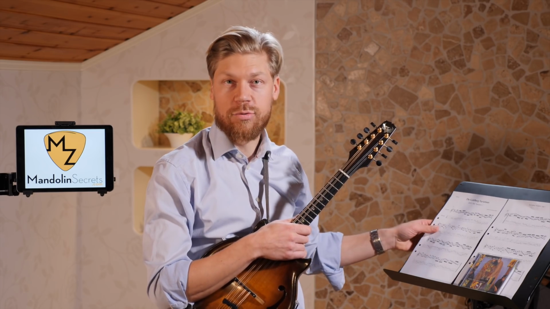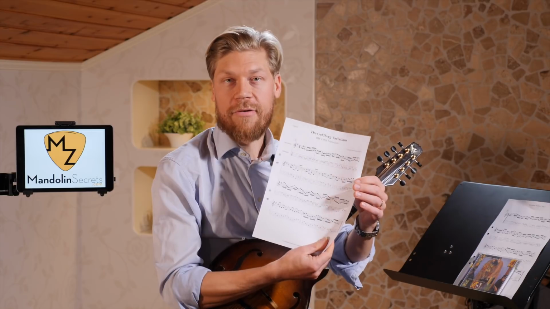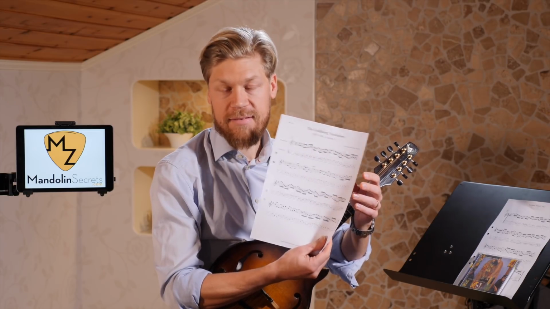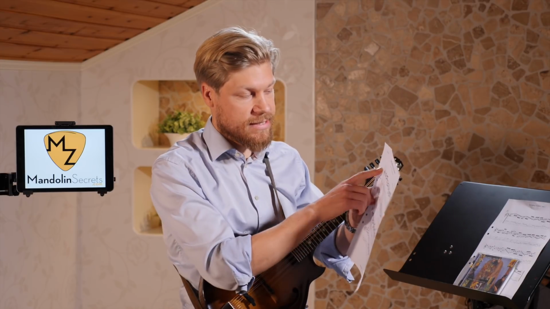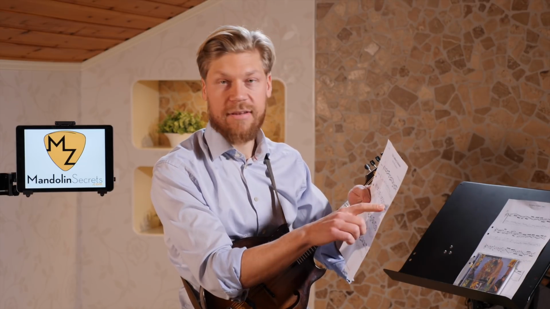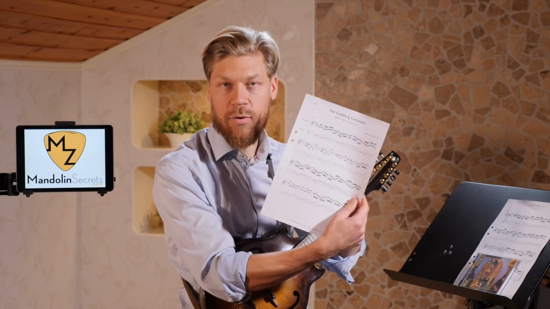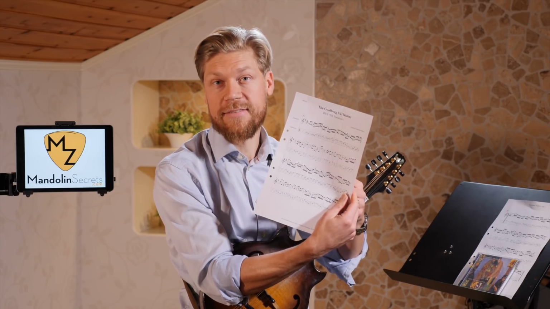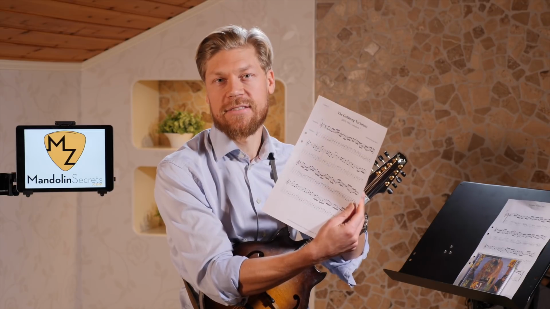And I made this notation for you for the Goldberg Variations number 1. It's the melody part of the piece, and it's standard notation, mandolin tabs, fingerings and all that. And you can go download it for free at my website, mandolinsecrets.com.